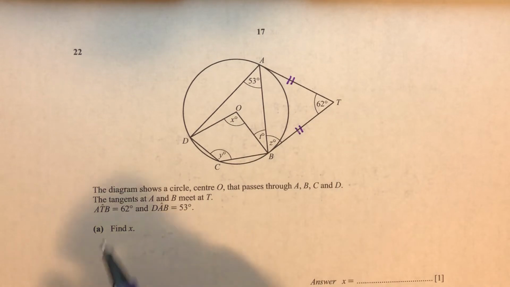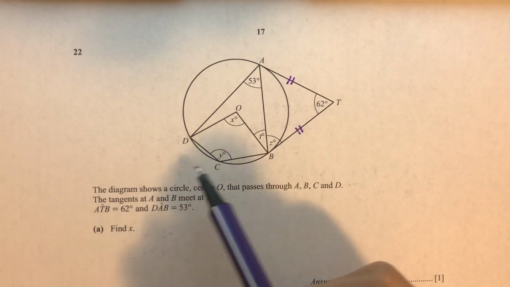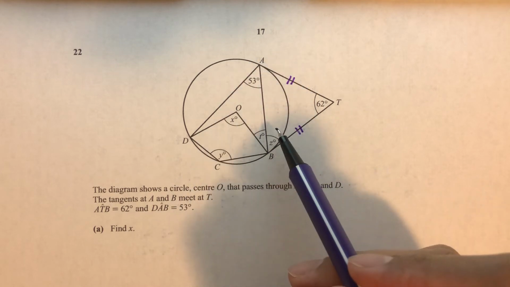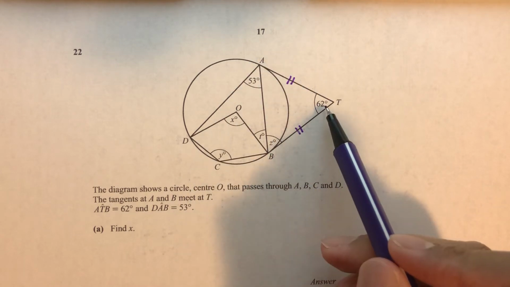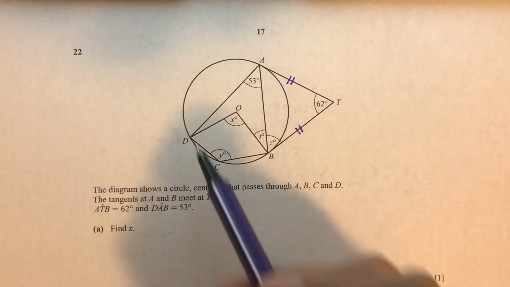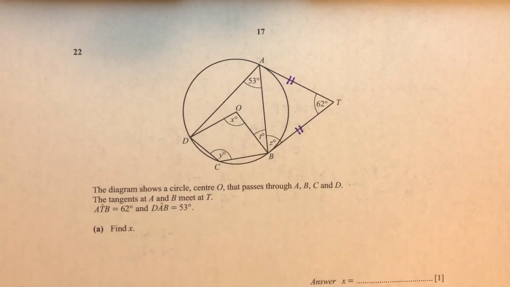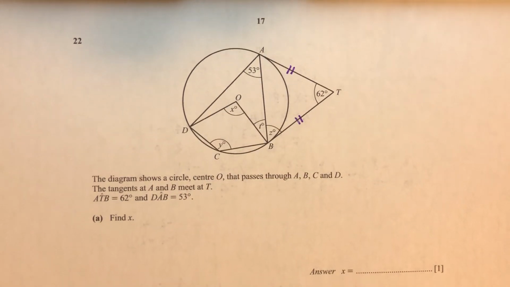And we are given that angle ATB is 62, angle DAB is 53. Okay, so question number 1, find x.